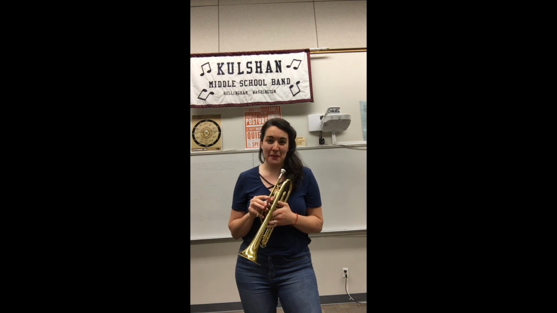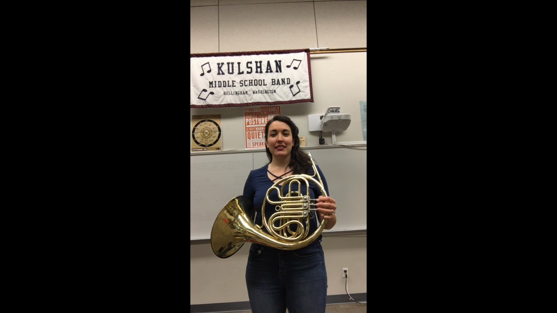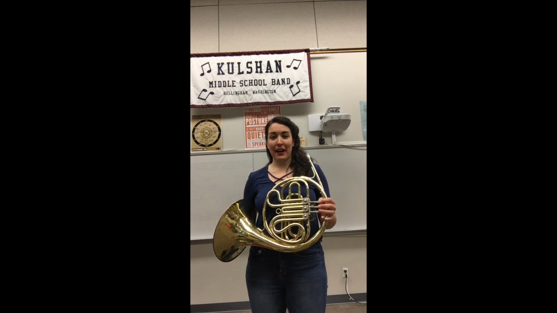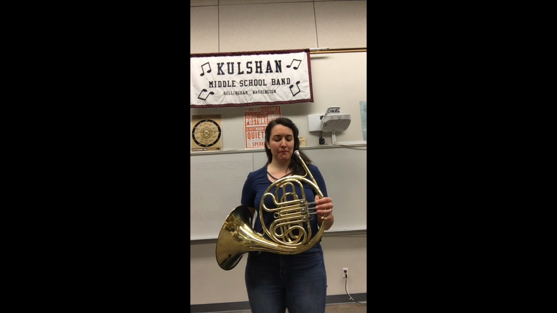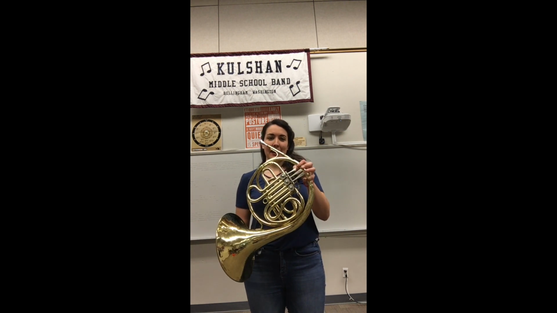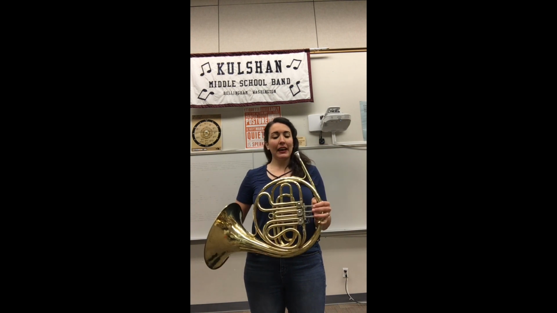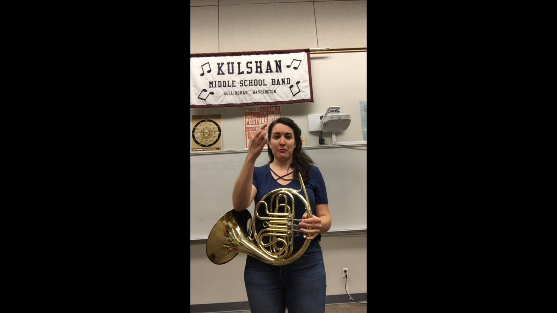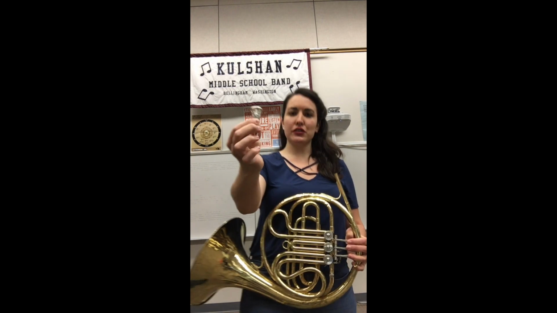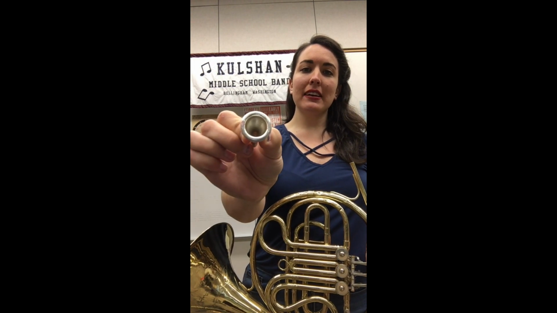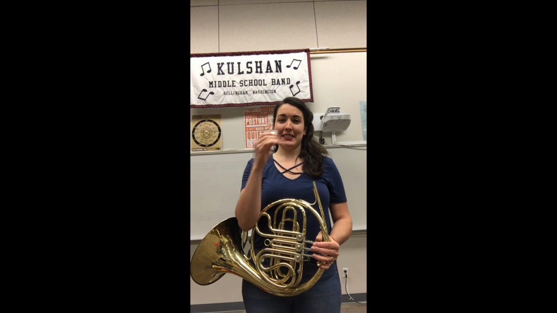And that's the trumpet. Our next instrument is the French horn. This is the second instrument in the brass family that's a high brass instrument, as well as the trumpet. Just like the trumpet, it has 3 valves, but these valves look just a little bit different. It also has the same kind of mouthpiece. The mouthpiece on a French horn is a little bit smaller than the trumpet, but it still has the same cup shape. So when I blow into it with a buzz, it sounds like this.